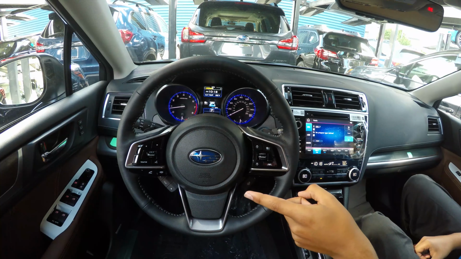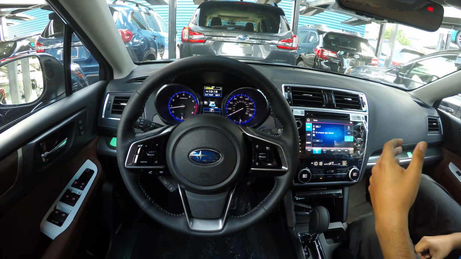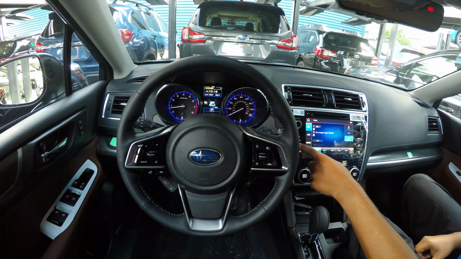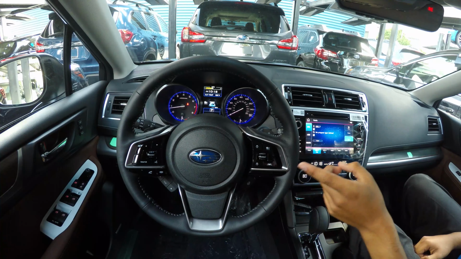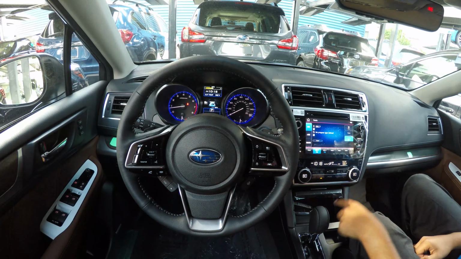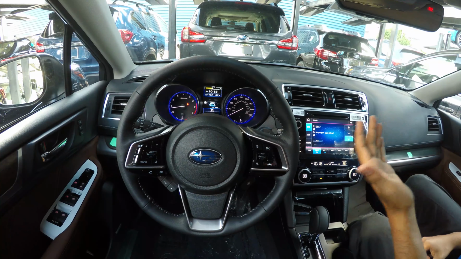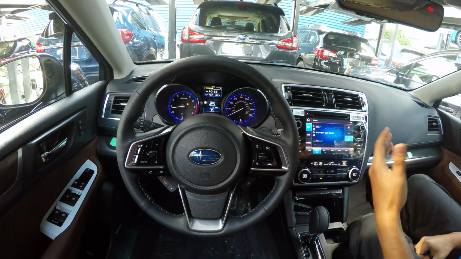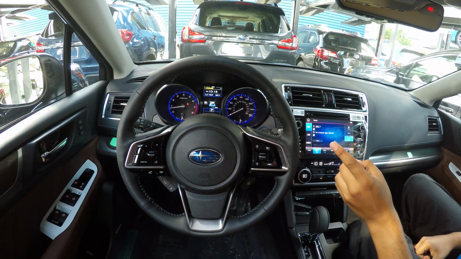That's going to be your voice recognition. That's used for if you want to make a phone call, you want to set the navigation, you want to drive home. You can do all of that through that button. Or if you plug in to the USB ports here in the center console, you can use Siri or Android Auto depending on your cell phone. We can go over that a little bit later on.